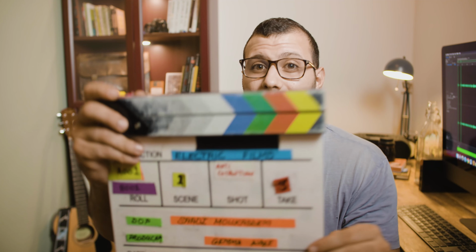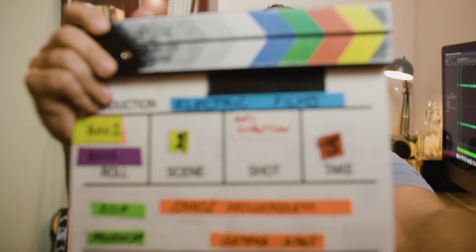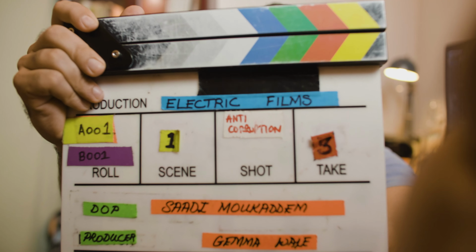Tip number 5, and a very important one, make sure that you try and start every frame with the slate on its own. That way, the DP or cameraman can know exactly what shot it is just by viewing the thumbnail.